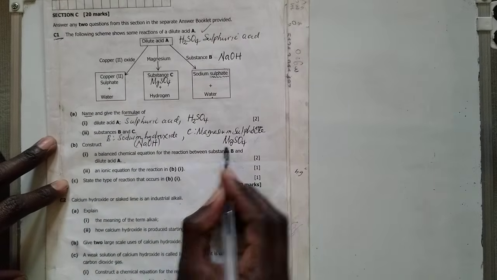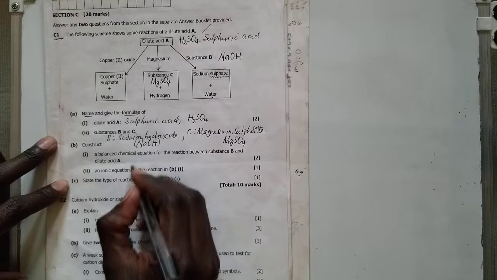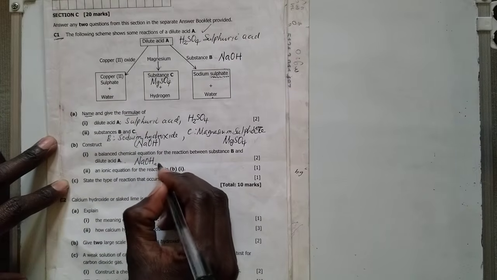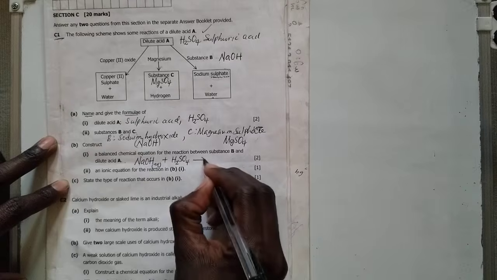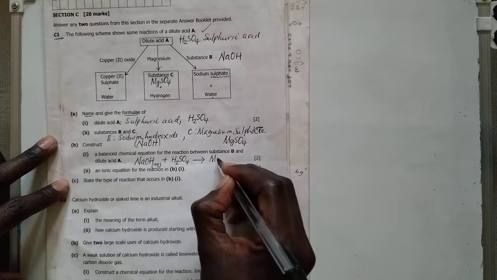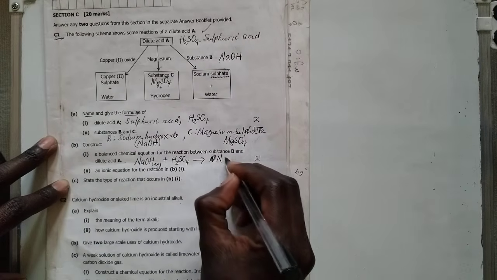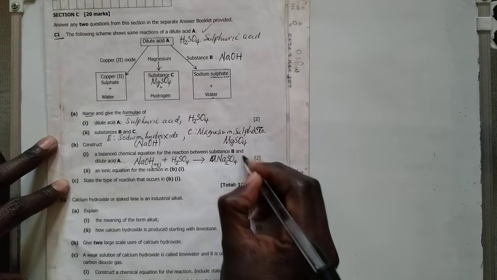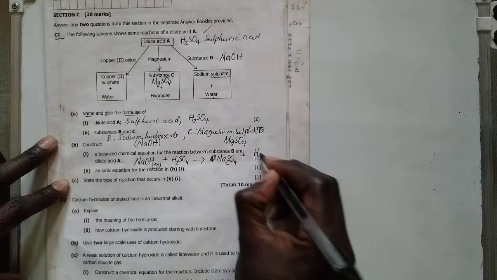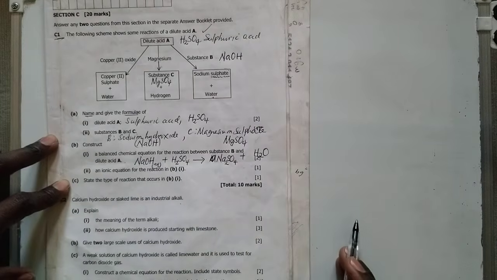Then B says construct a balanced chemical equation for the reaction between substance B and dilute acid A. So substance B is simply sodium hydroxide. So when sodium hydroxide, which is aqueous, that's the state symbol, plus sulfuric acid, they react together, they produce a salt, which is sodium sulfate. So sodium sulfate plus, in this case, H2O. So hopefully you are able to see that. We can actually balance up.